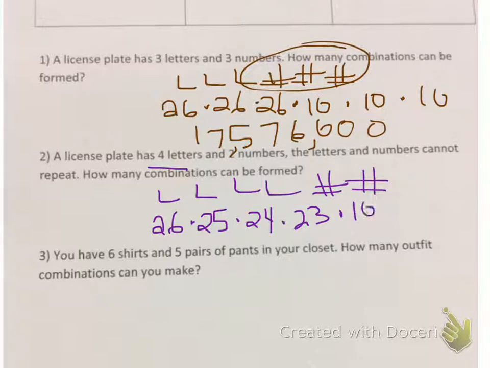On the numbers, I would have 10, and then the last time it would be 9. So on my calculator, I'm going to do 26 times 25 times 24 times 23 times 10 times 9. And when I do that, I get, with my commas in there, 32,292,000 different license plates.